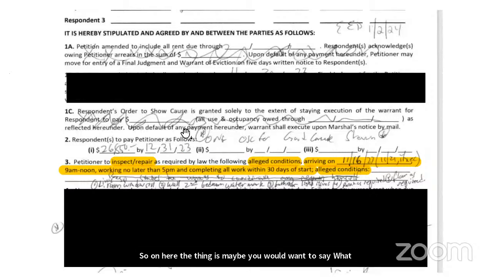So remember, inspection is when they come to see what repairs are needed. So maybe I want to specify, hey, what day are you coming to inspect and when are you going to actually start the repairs? And then 9 a.m. to noon, working no later than 5 p.m. So they're not going to be there past 5 p.m. and then completing all work within 30 days of start date, which is okay.